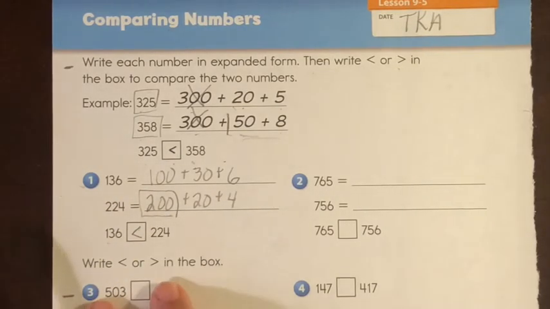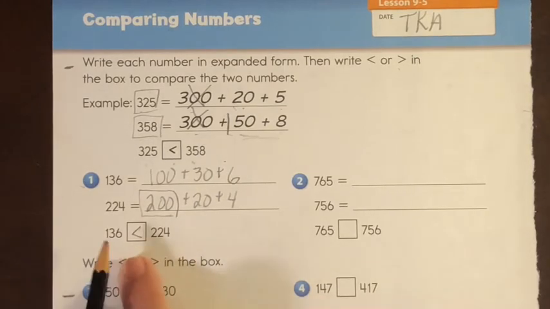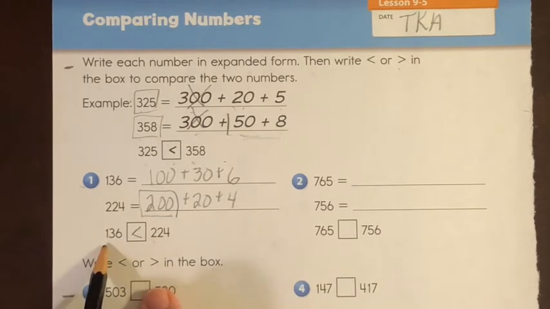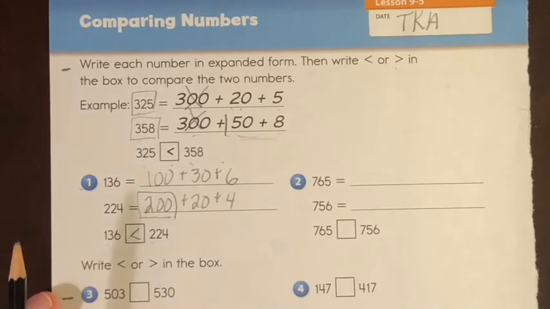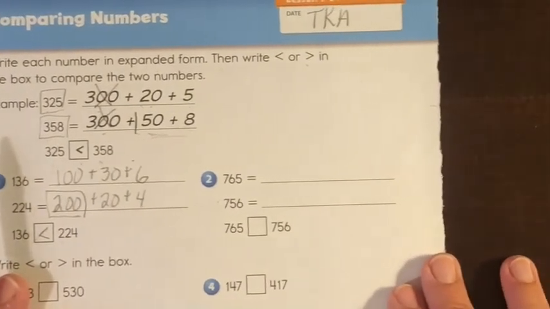Now it's important for you to realize the way you say it, okay? You don't say 224 is greater than 136 because then you're starting on the right side and reading it backwards. We always start on the left side and read it forward, just like when we're reading in a book. So 136 is less than 224. But you are correct if you were to just say out loud that 224 is larger or greater than. But in this sentence, we have to read the sentence correctly. All right, so let's look at number 2. I'm going to give you time to work on number 2, and then we'll check it.